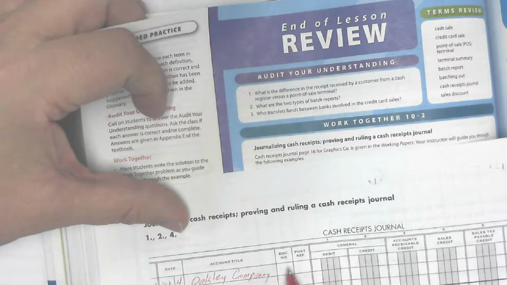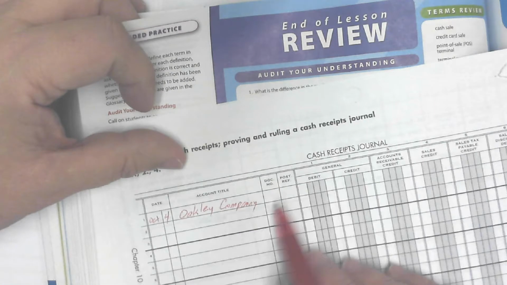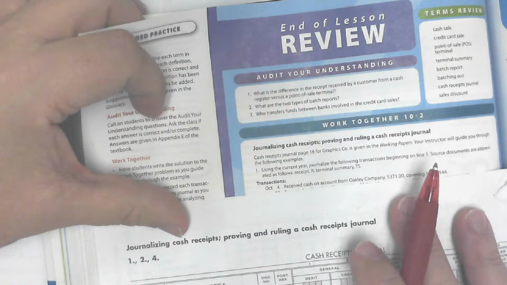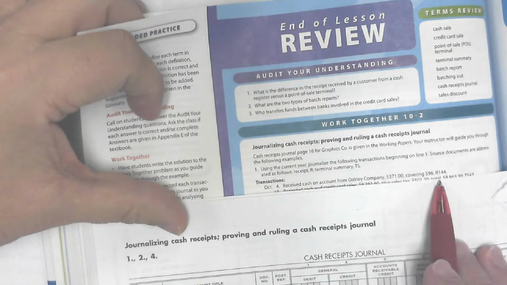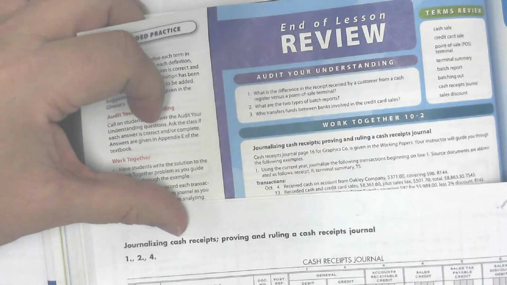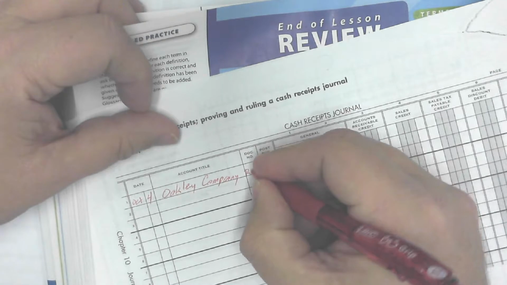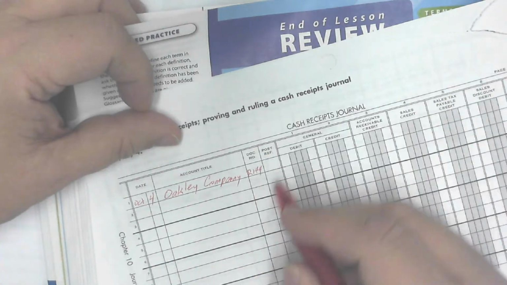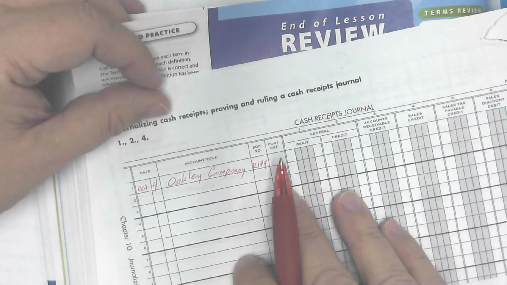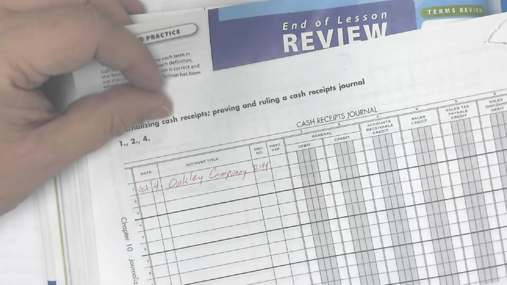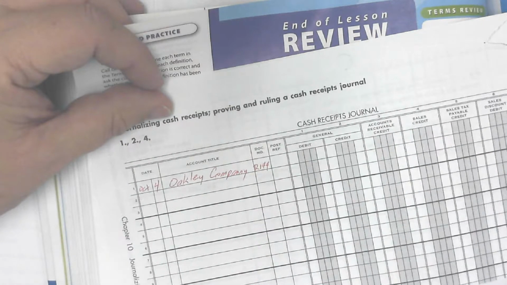And then our document number, and it says here in the problem it's R144. So we've got R144 for our document number. We should have that to get started with.